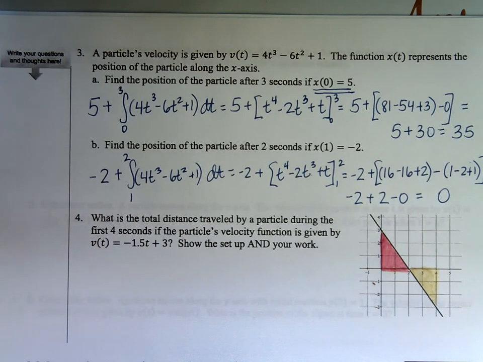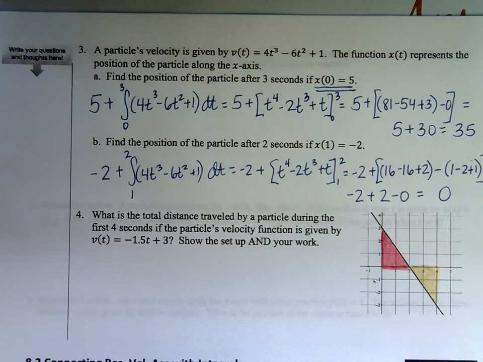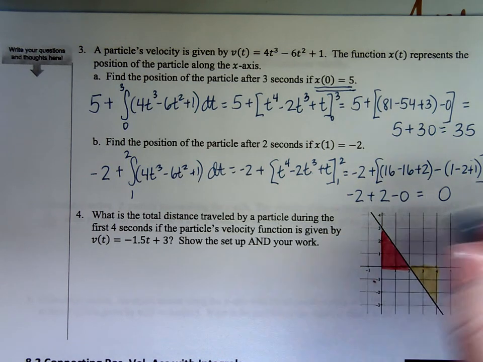If I want total distance, then I want to take whatever this is and add it with the absolute value of this. So geometrically, we did this back in the day. I took the area of this triangle. Let's see what the area would be. I'm going to do it 2 different ways.